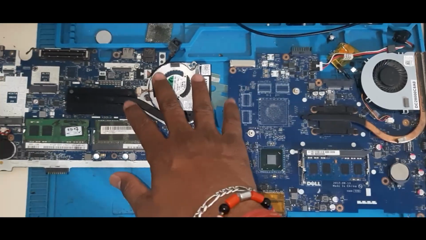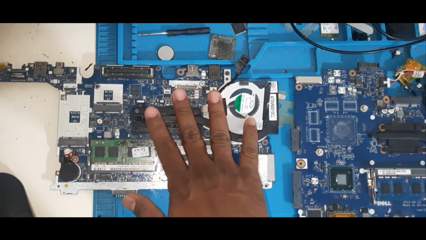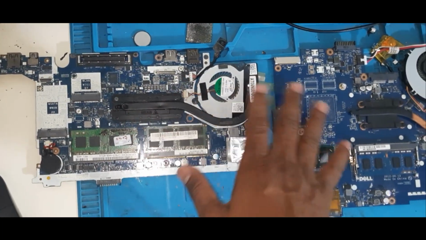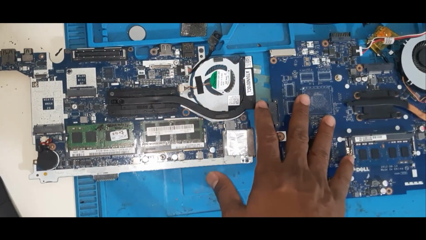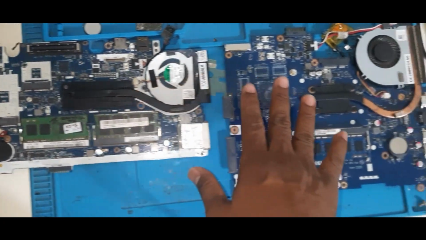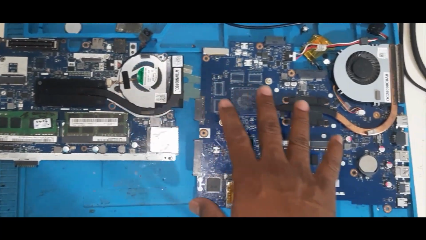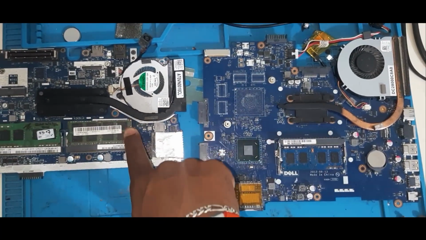See, today I have two boards here. One is Inspiron series and one is Latitude series. So what are the major differences between these two? Latitude is very costly compared to Inspiron, right? So why is it very costly and this one is cheaper compared to this?